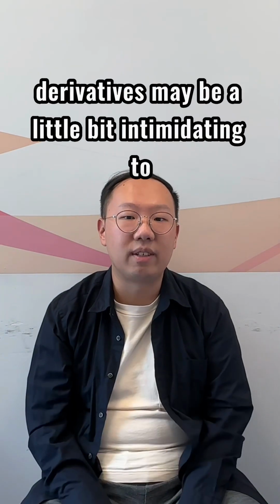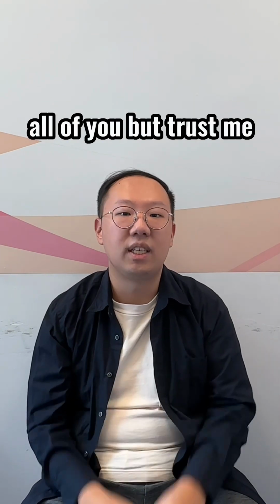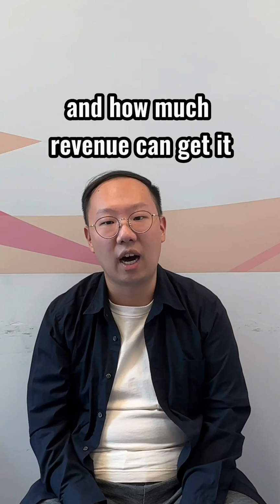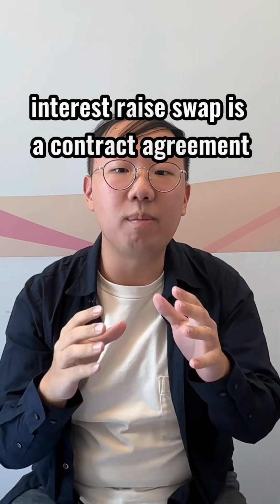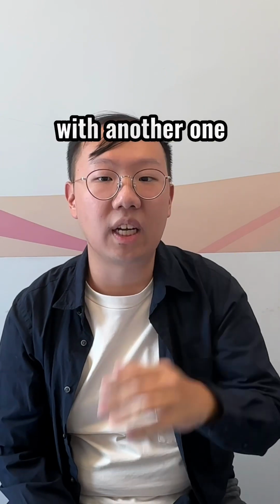I know that derivatives may be a little bit intimidating to all of you, but trust me, after we have broken it down, you will see how powerful it is and how much revenue you can get. Okay, so what is an interest rate swap? Interest rate swap is a contract agreement where one party exchanges future interest payments with another one.